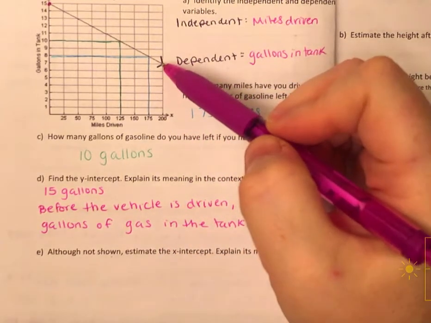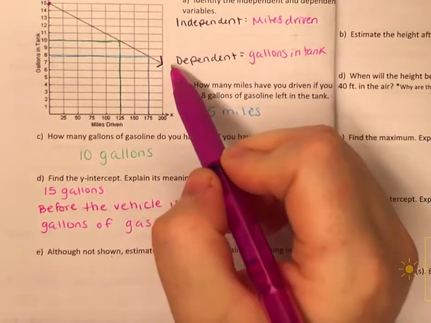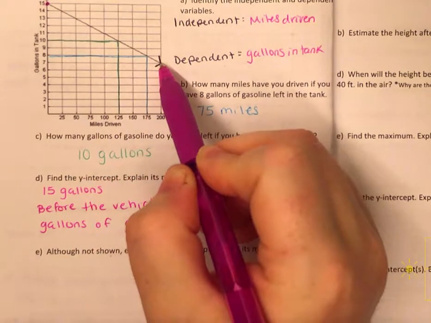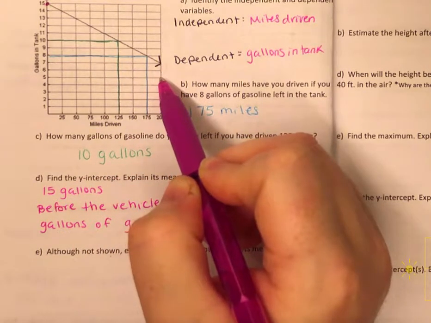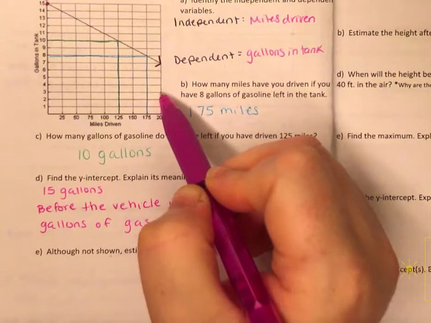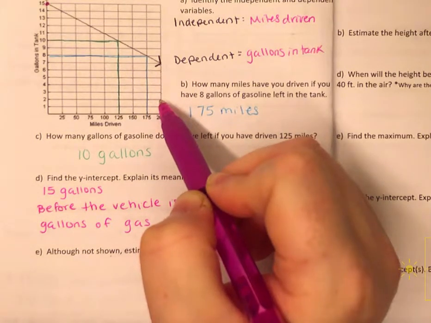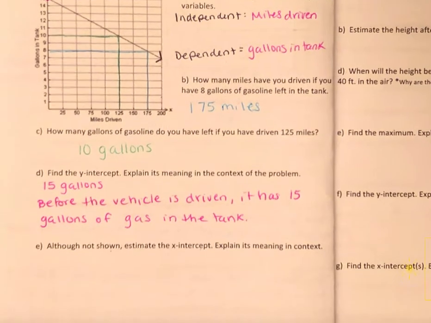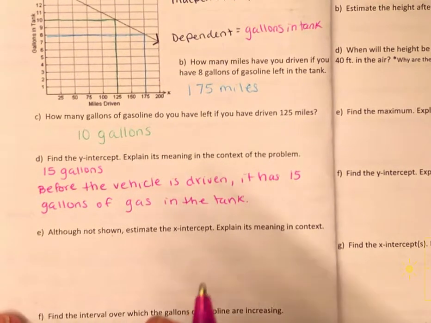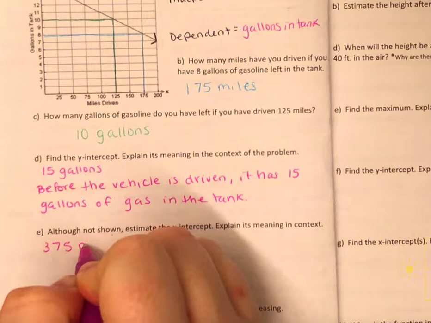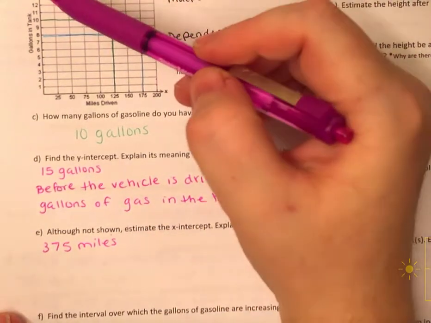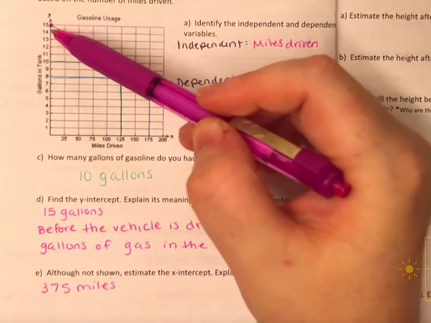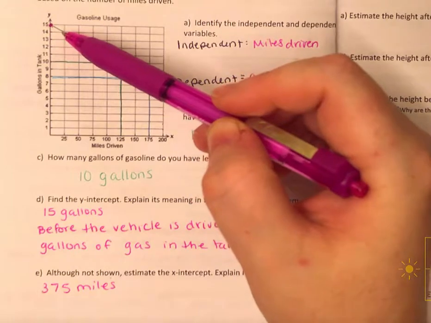So if I keep going here, I know that at 100, I'm at 7 gallons. So at 225, 250, 275, 300, 325, 350, and then 375. So we can estimate it should be about 375 miles. Again, I can see that for every gallon I lose, I am going 25 miles. So every gallon going down, I am driving 25 miles.